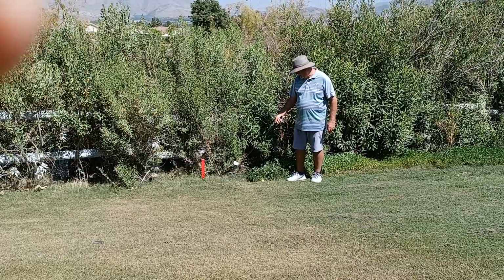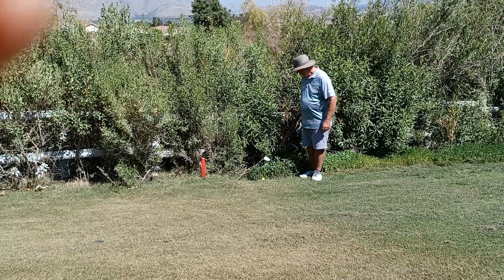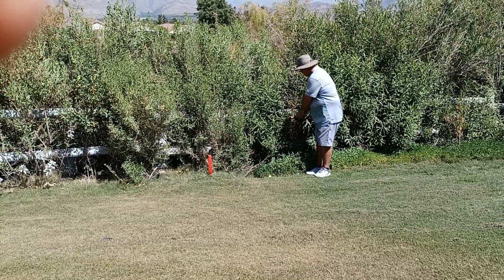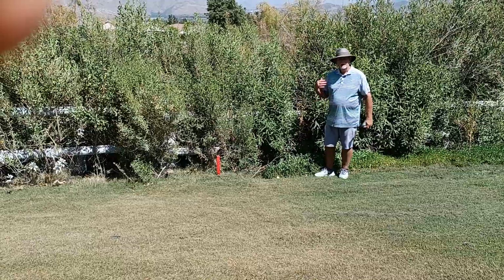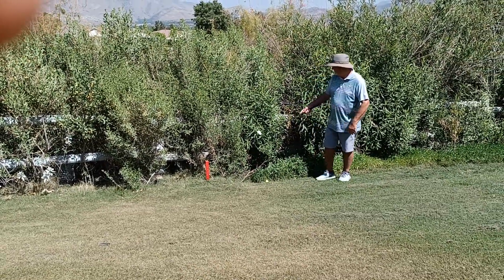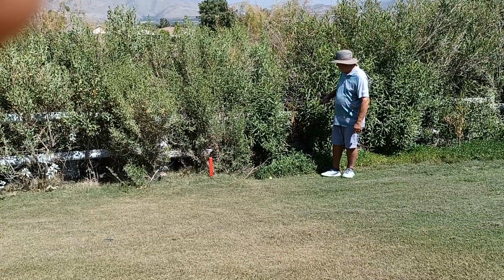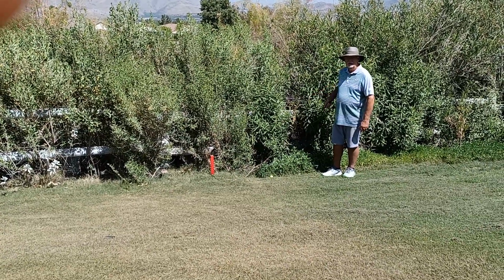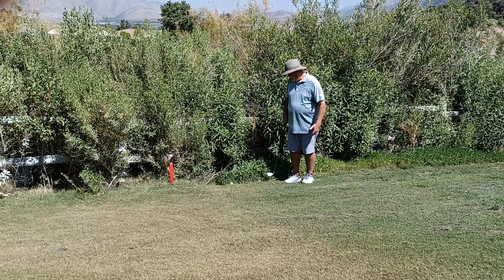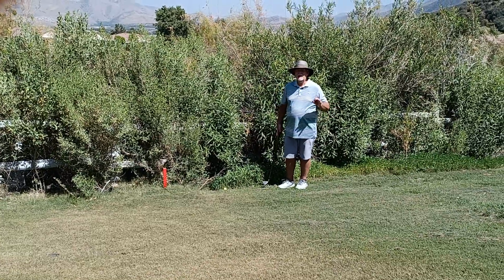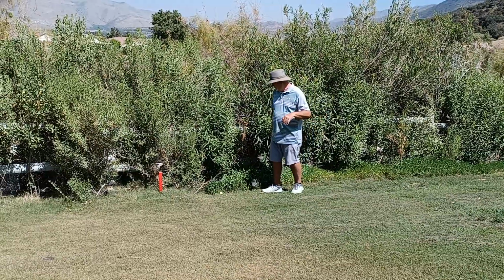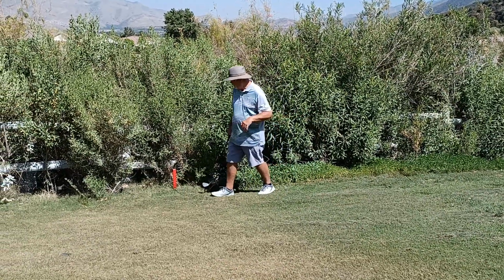This is a loose impediment. I could move that if I want. I could try to play it from here if I want, but that fence, which is an internal boundary fence, impedes my swing. I don't get relief from these bushes, but I get complete relief in stance and swing from that internal boundary fence. So to determine how that is, I cannot be closer to the hole. And so we have to move along and figure out where my swing would be.